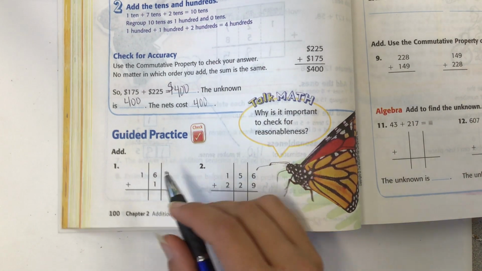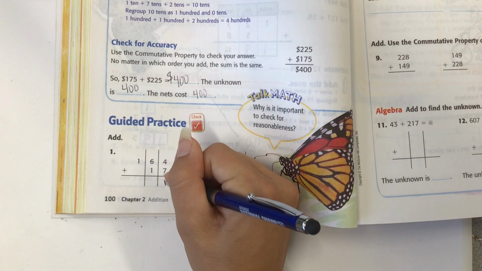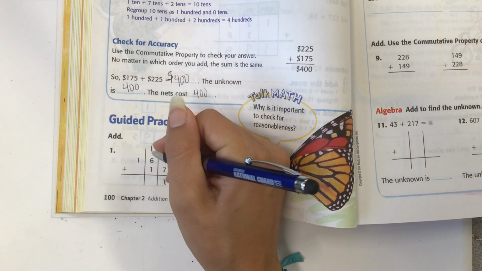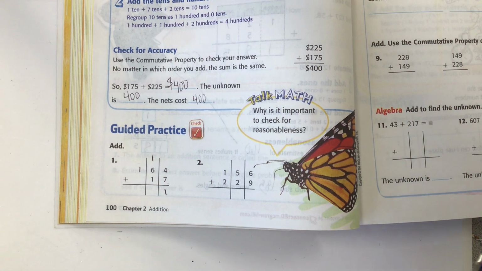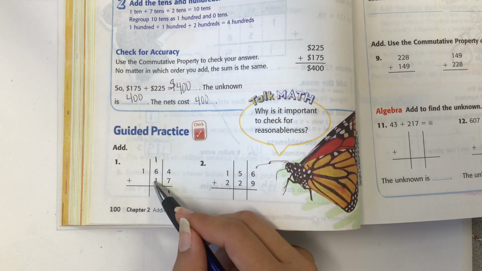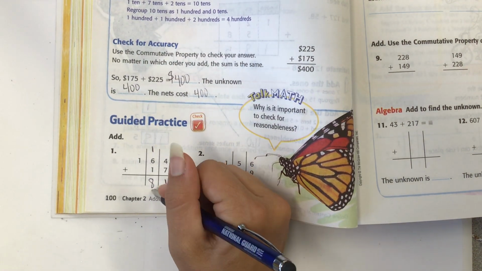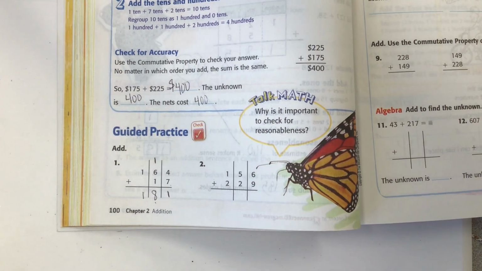Guided practice. Let's add. 4 plus 7 is 11. So we have 1, and we're going to regroup that other 10 for the 11 in the tens place because 10 plus 1 is 11. 6 plus 1 is 8, which is actually 80. 60 plus 10 is 80. And that's 100. Just drop it down.